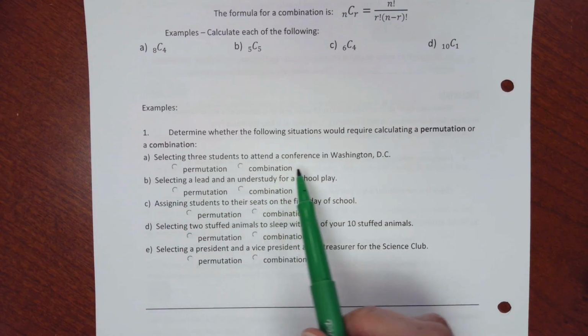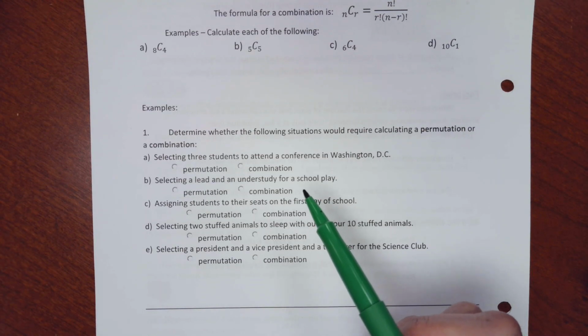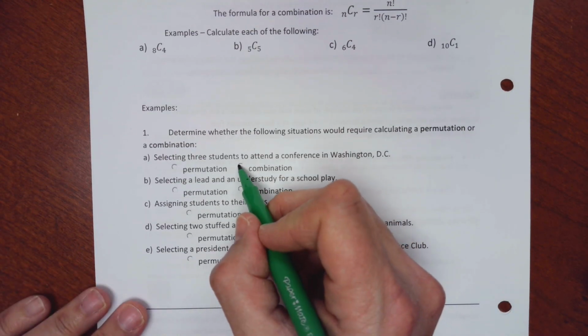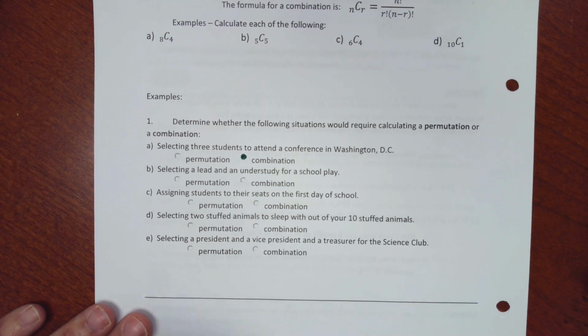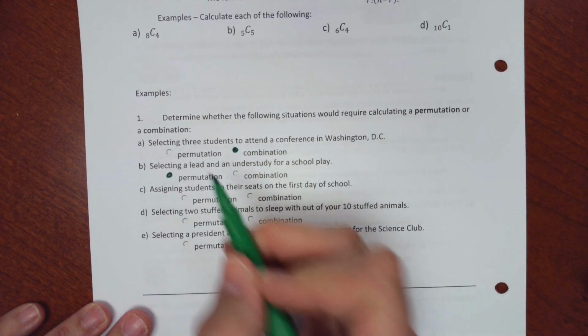Selecting 3 students to attend a conference. So you're just picking 3 people, they're not doing a special thing, they're all going together, all equal, so that'd be a combination. Selecting a lead and an understudy. Well, those are different jobs, permutation.